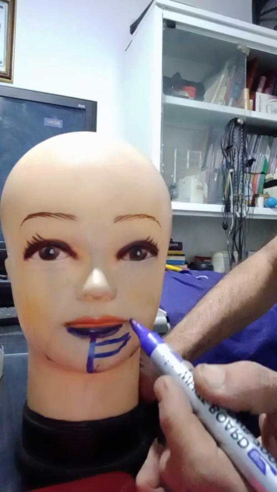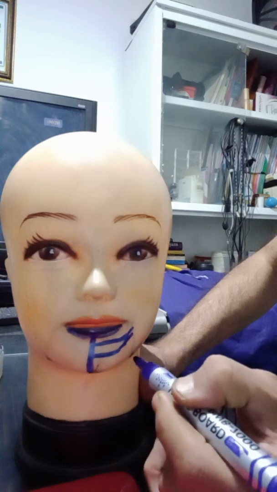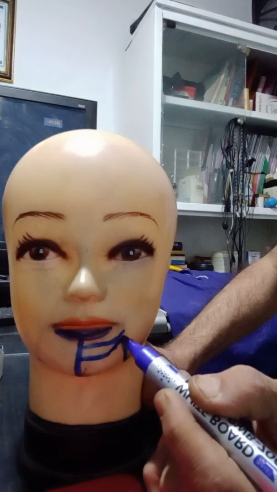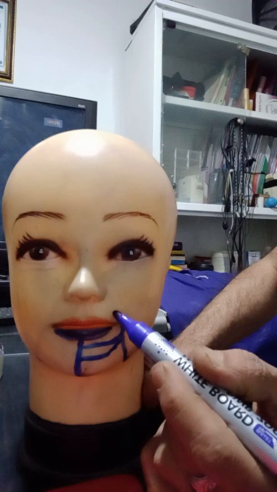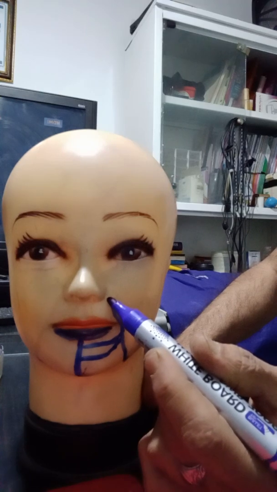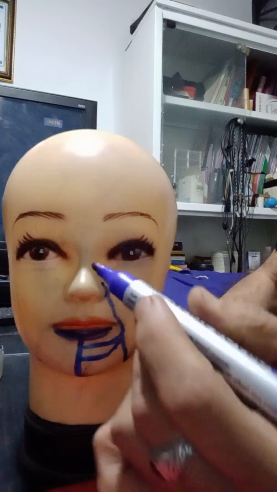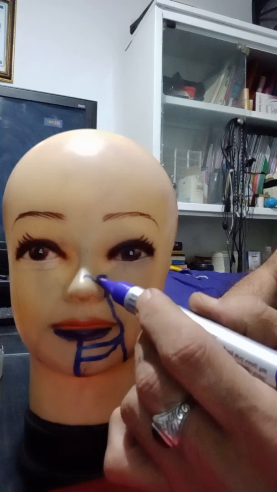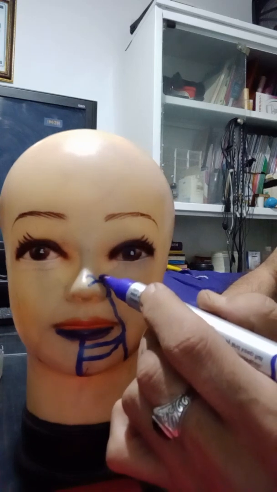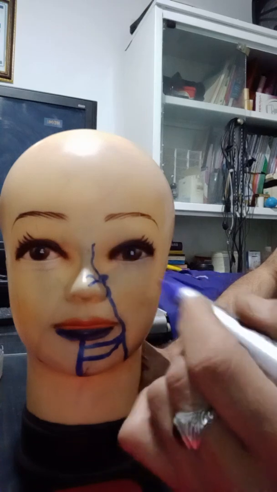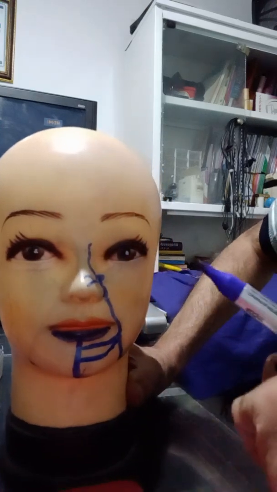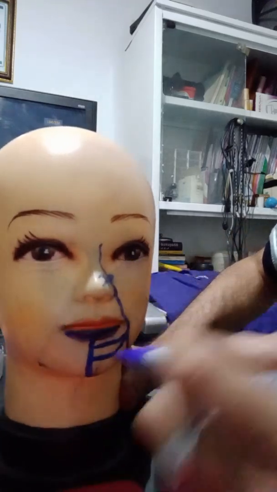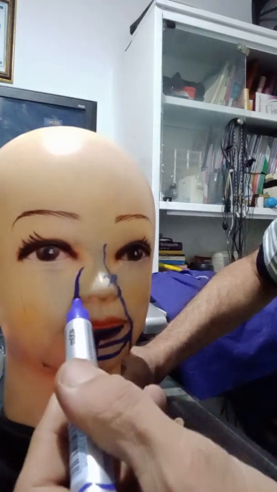Both of these arteries are connected to the facial artery, which comes from the inferior mandibular border toward the nasolabial fold and gives some branches to the angular artery and has some branches on the nose. That I will talk about in another video. This is a two-sided position, one from here, another from here.